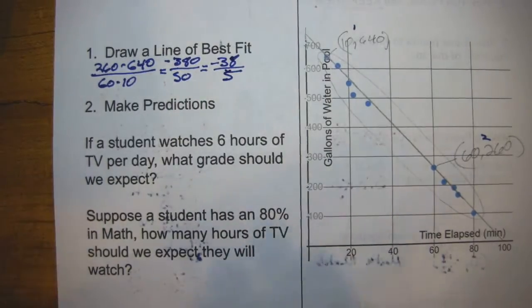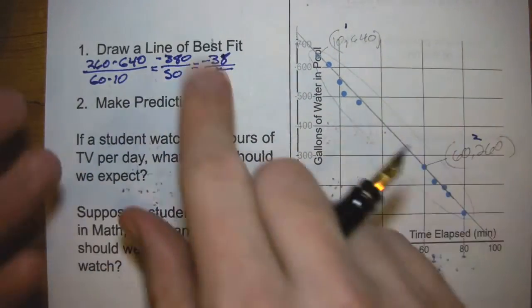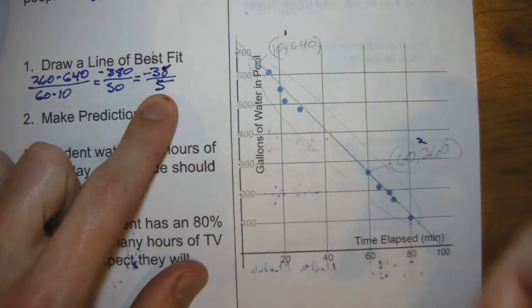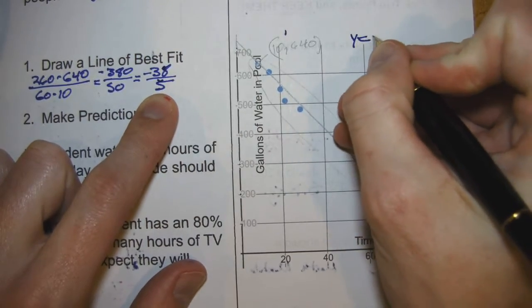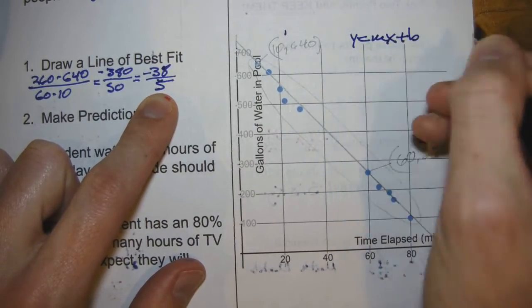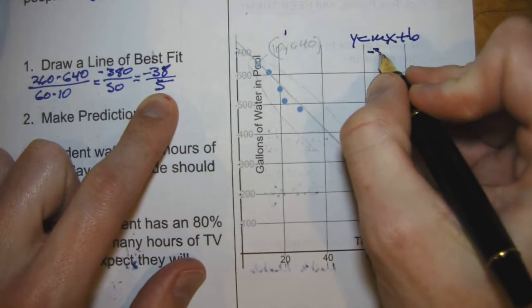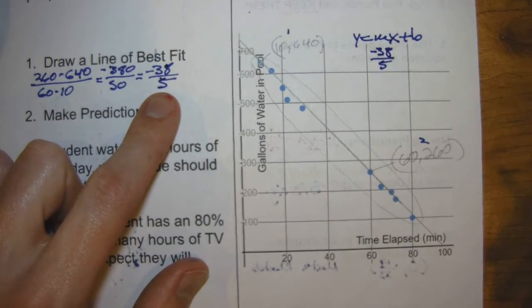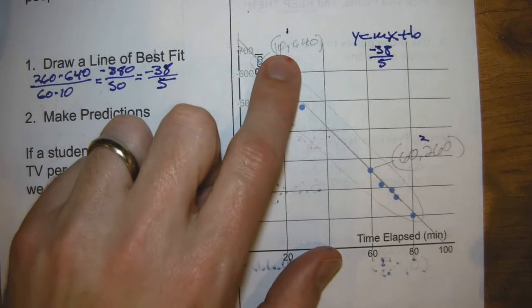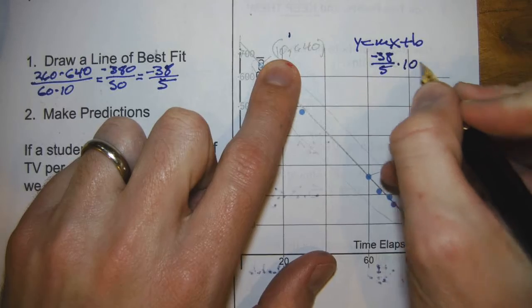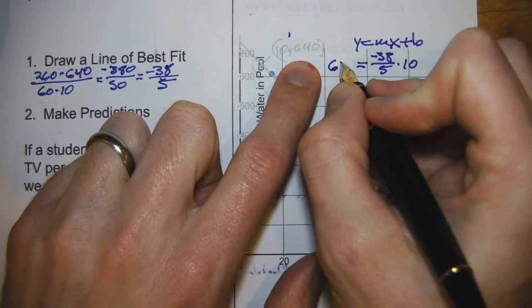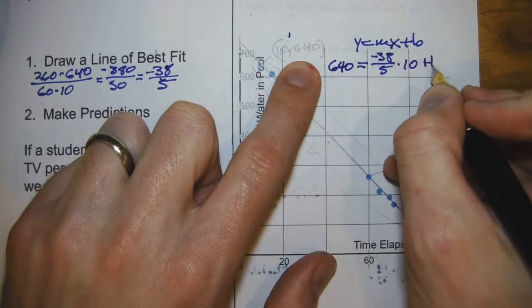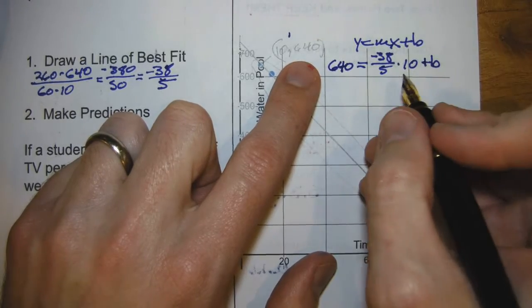So there's that. Notice we don't have a y-intercept, so we are going to need to calculate that. And I'm going to go over here because I've run out of space. So there's my slope. So y equals mx plus b. Our slope in this case is negative 38 over 5. The point that I want to use, I don't think it really matters. These are both fairly straightforward points. Let's use this one. So 10 for my x, 640 for the y plus b. You could use either point, you'll get the same answer, folks.